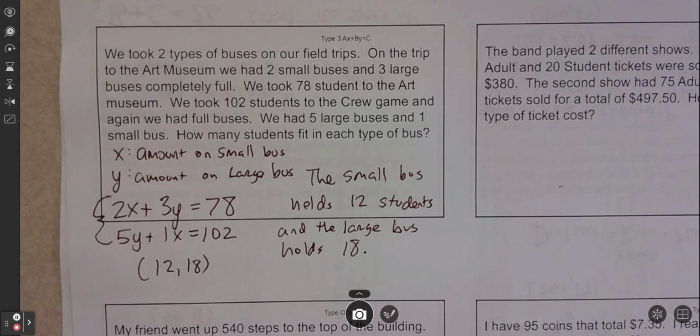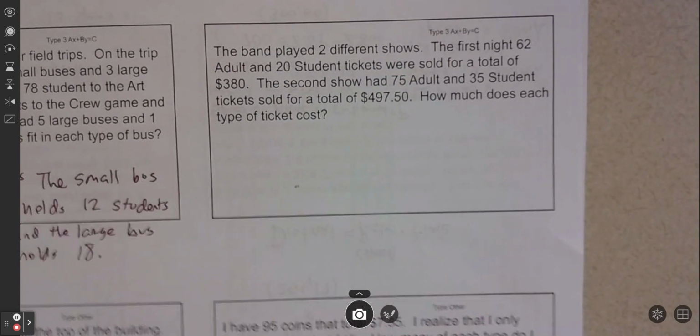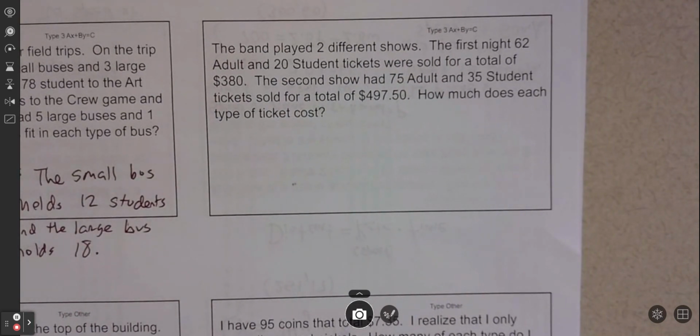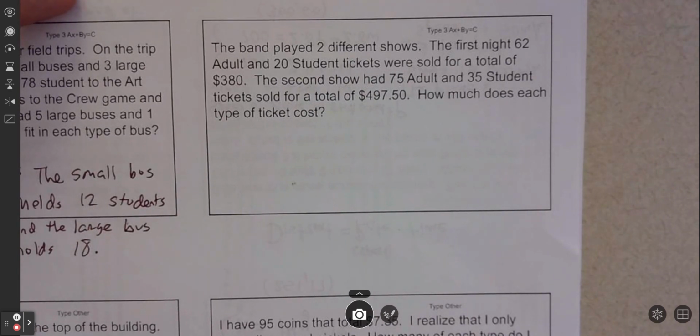For sake of time, we're going to set up the next one and then not finish it. Okay. The band played 2 different shows. The first night, 62 adults and 20 student tickets were sold for $380. The second show, 75 adults and 35 students for $497.50. How much does each type cost? What are the 2 variables here?